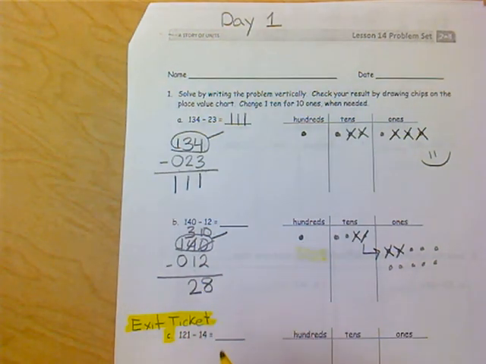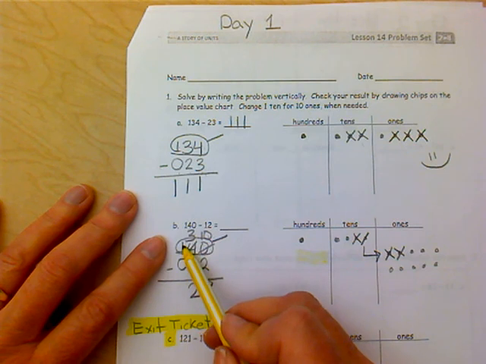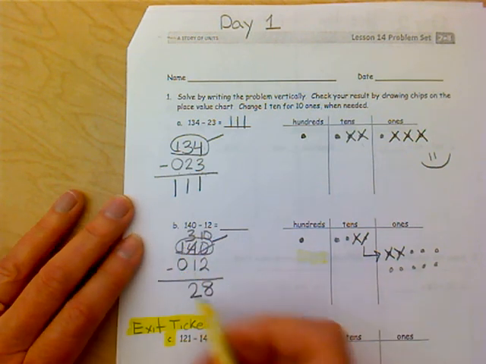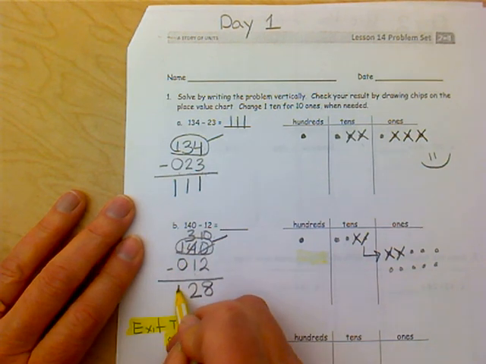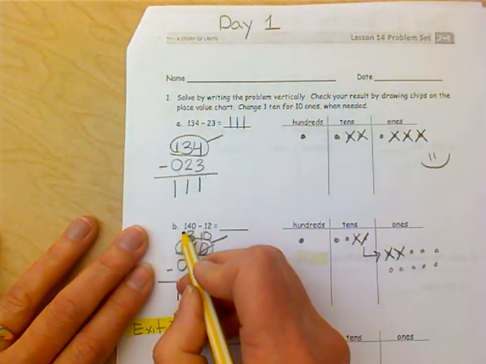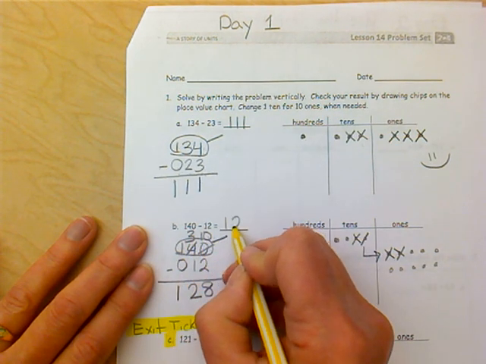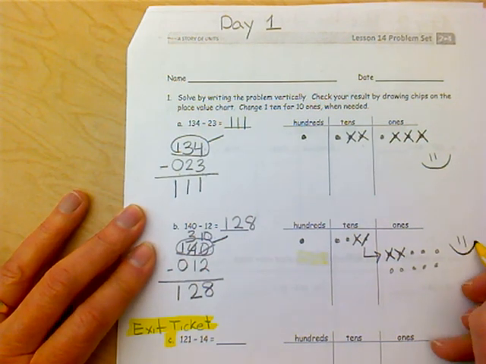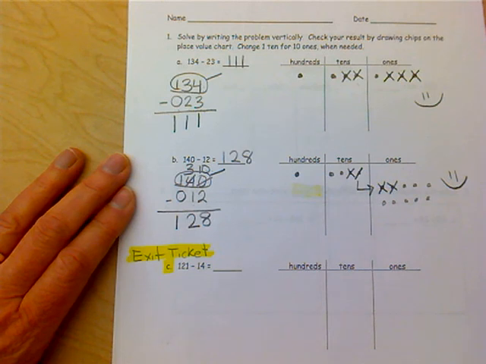There's my 2 tens. And do I have 1 100 take away 0 100s? Well, I don't have anything to take away. So 1 100 take away 0 100s leaves me with 1 100. 140 take away 12 gives me 128. If you got that correct, congratulations, and that means you will not have any problem with the exit ticket.